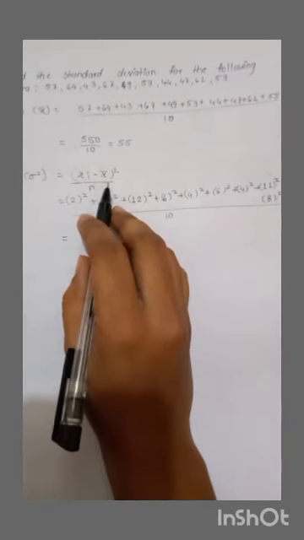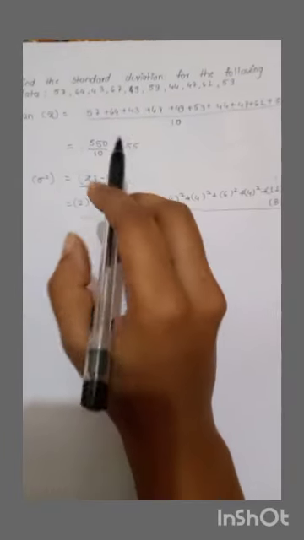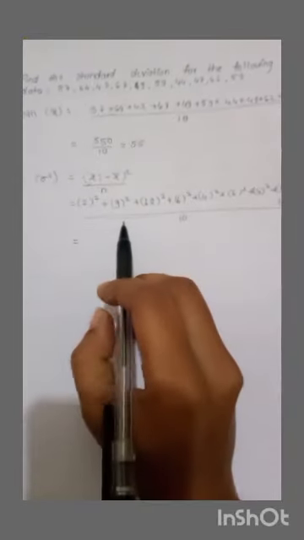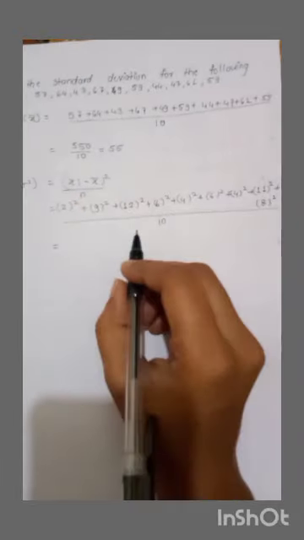We have to subtract the mean from each xi and square it. Here xi is 57 and the mean is 55. So 57 minus 55 is 2, squared, and second is 64 minus 55, 9, squared. We take the square of all of these and divide by n.